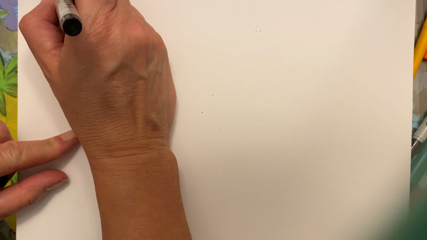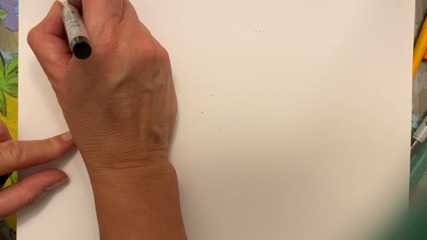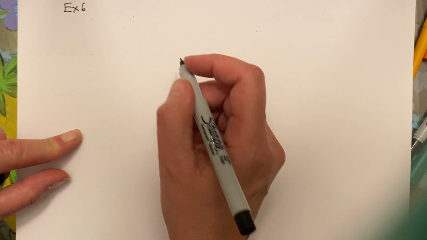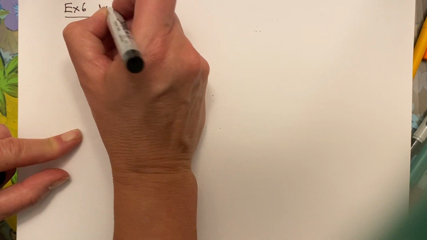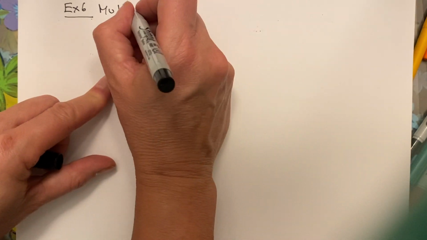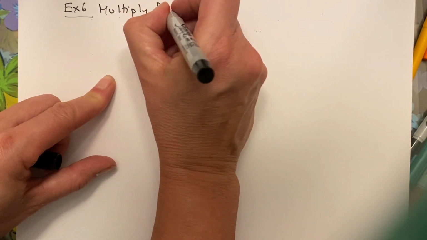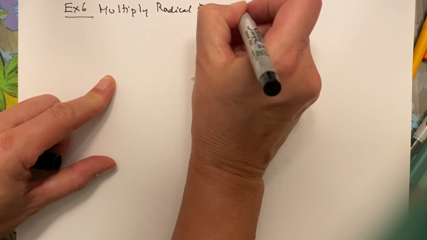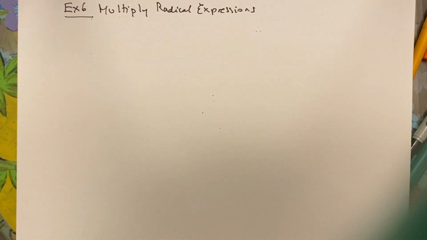Okay, we're now going to talk about multiplying radical expressions. Now, we've done that already, but they're talking about something with a little more complexity to it. So let's look at this first example.